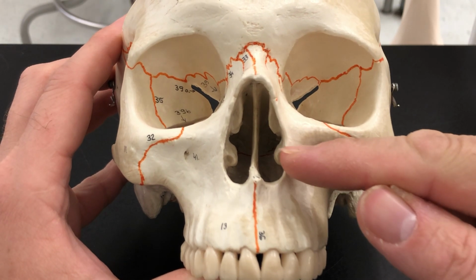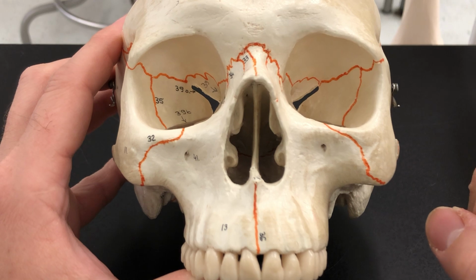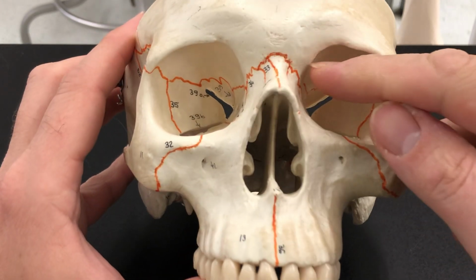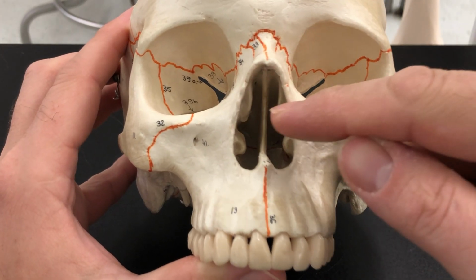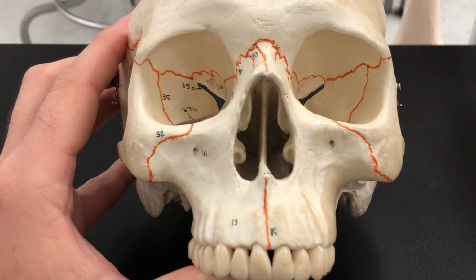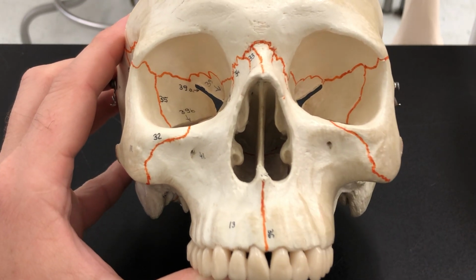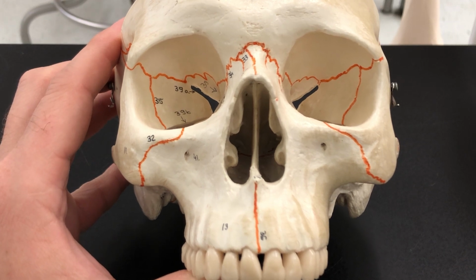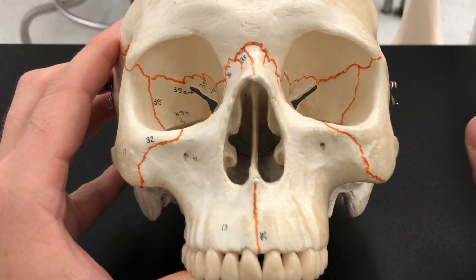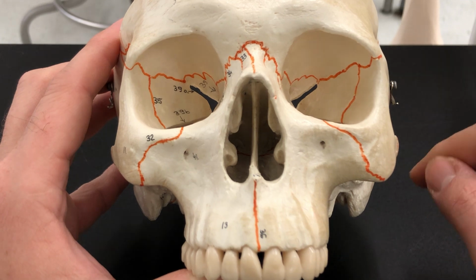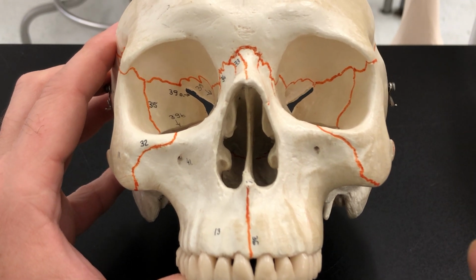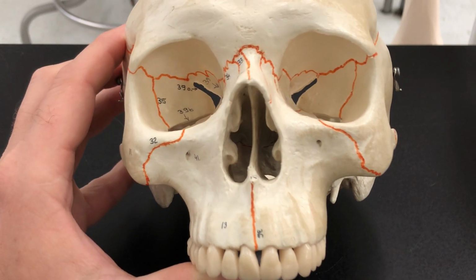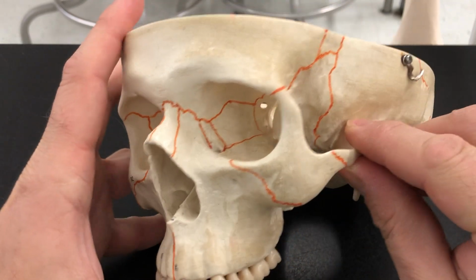Okay, down here at the bottom, you have the inferior nasal concha. Up here, we have the middle nasal concha, and then way up buried in the ethmoid where you can't see them, you would have the superior nasal concha. You don't have to know that one because you can't see it, just inferior and middle. Okay, so now let's look at our cheeks.